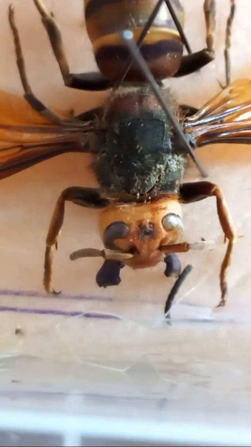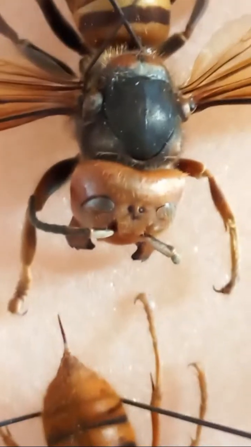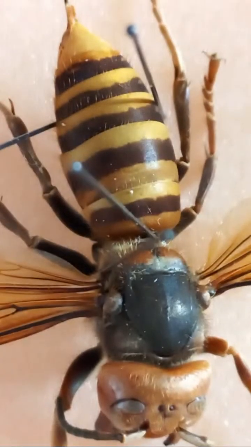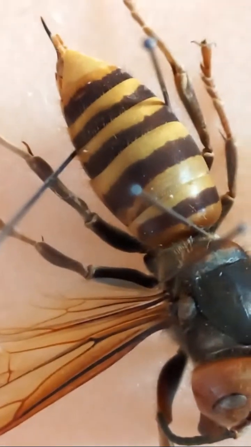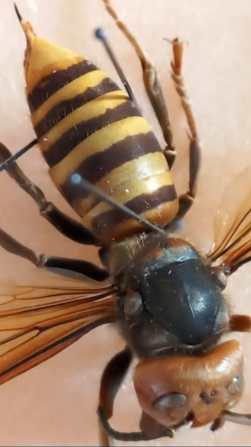And this is Vespa analis. And finally, for sure, the most interesting, Vespa mandarina. See the comparative size, bigger than Vespa analis.